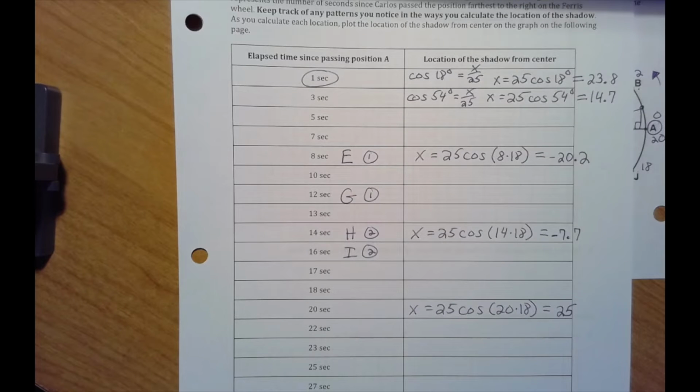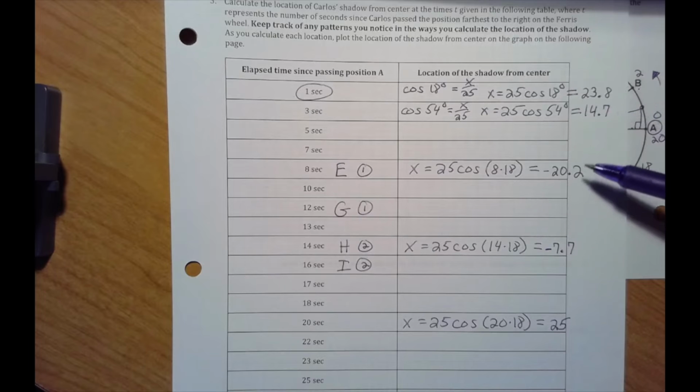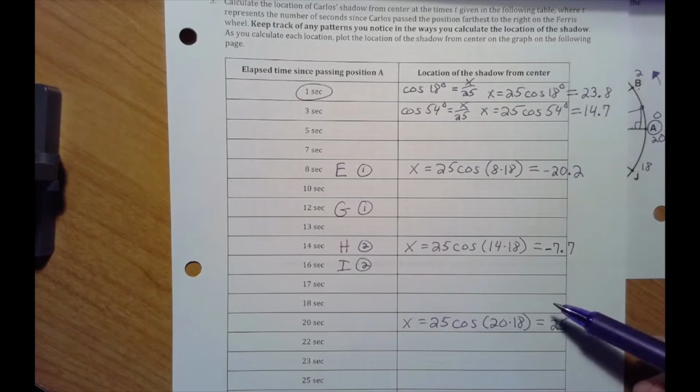So here are the values. Notice you have these x coordinates. Some are positive because you haven't rotated out of the first quadrant. This one is negative at 8 seconds because you're all the way over in the second quadrant. And notice the very last one at 20 seconds, you were back at 25 because that's a full circle.